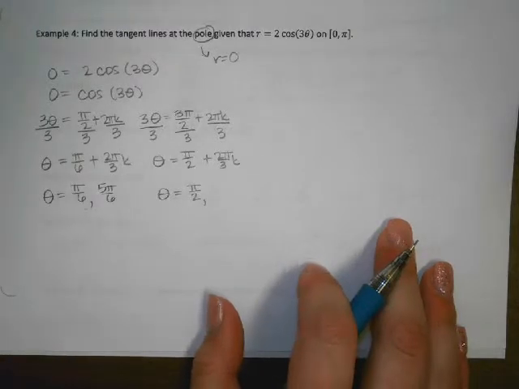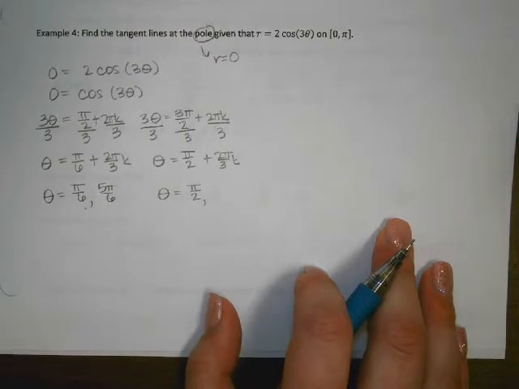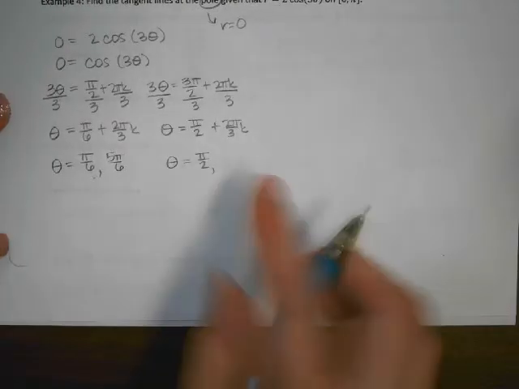Okay, so this, and if we need to talk about this in class, we can. This is kind of going back to pre-calculus about solving trig equations. Okay, so the tangent lines at the pole are happening specifically at these 3 values, okay?